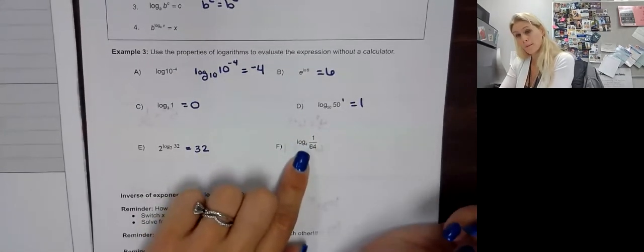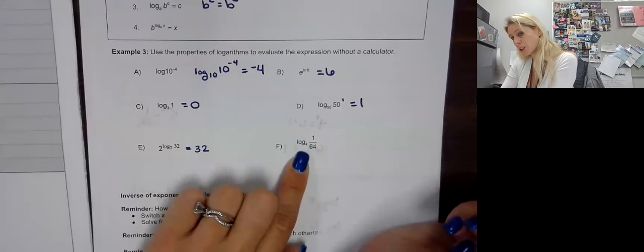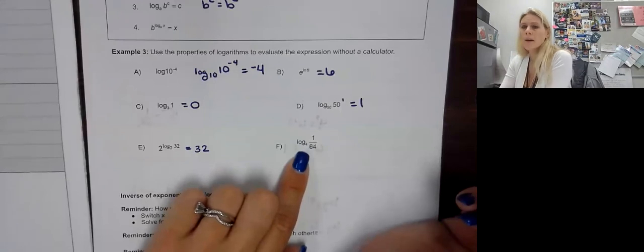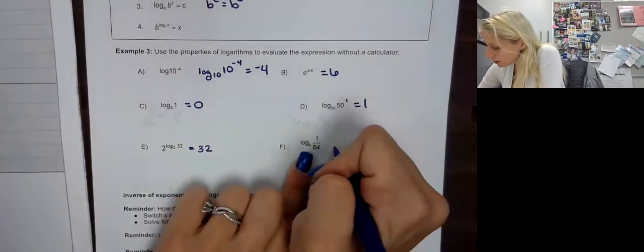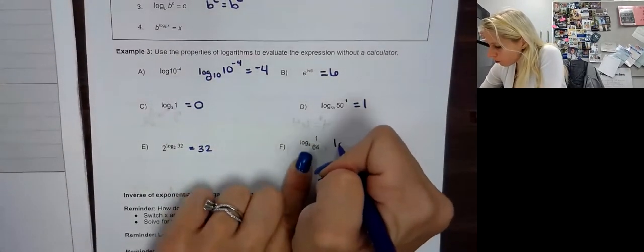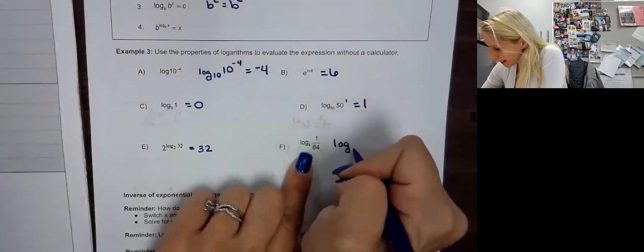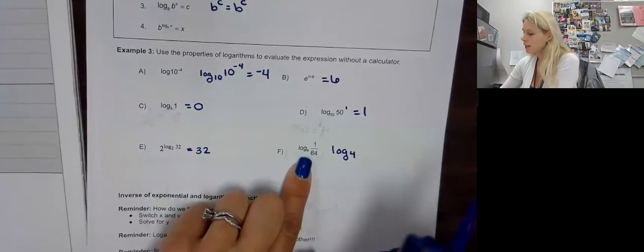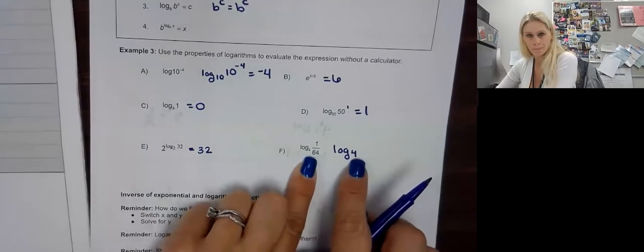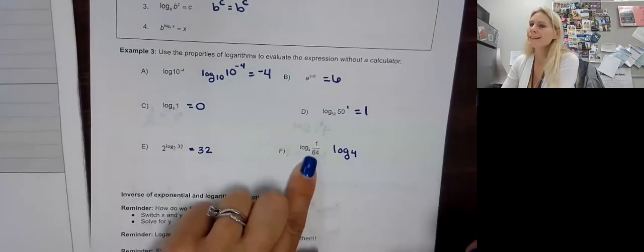All right, this one I'm going to have to do a little bit of a challenge here. I've got to rearrange this so that way I can use these properties up here. So what I want you to think about is how can I change 1 over 64 to the base of 4? We went over this on the other page.